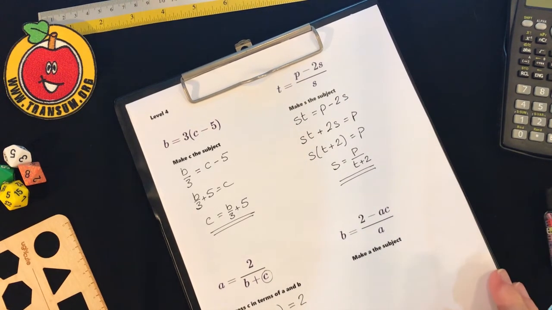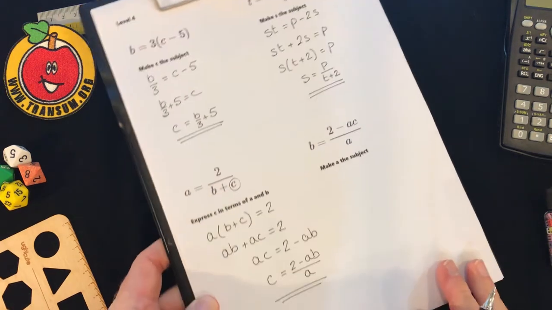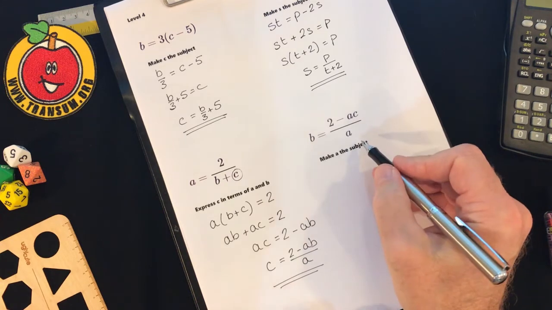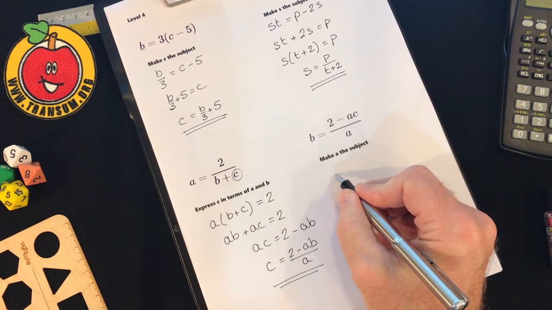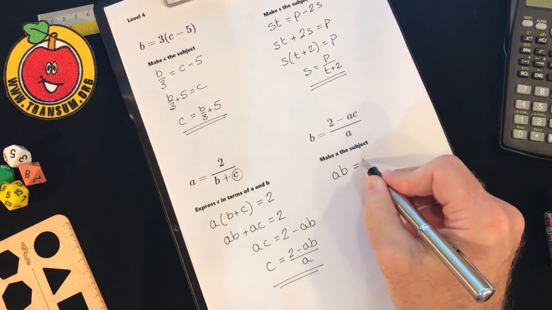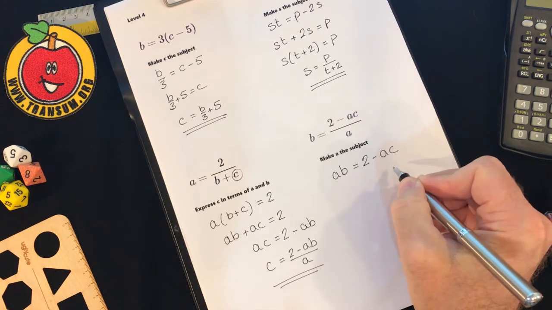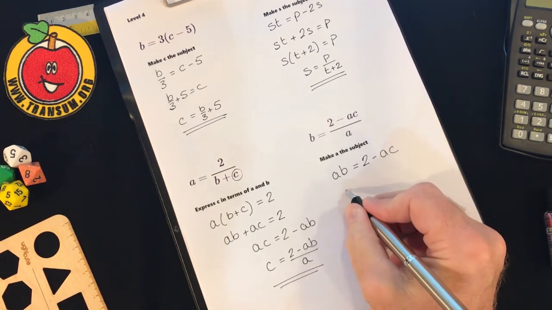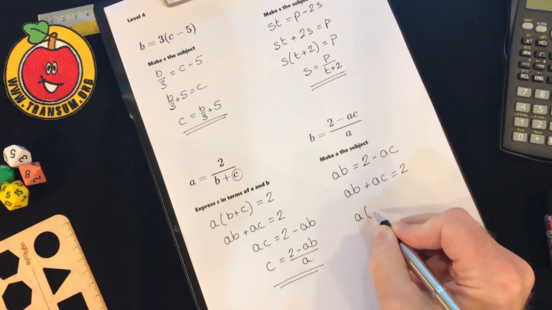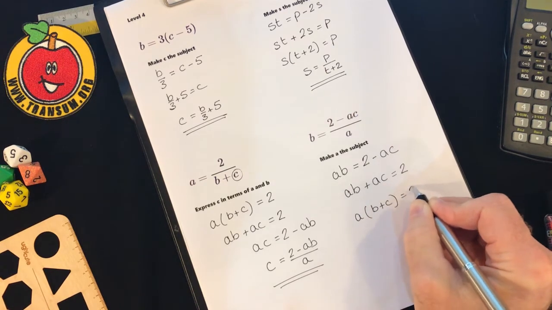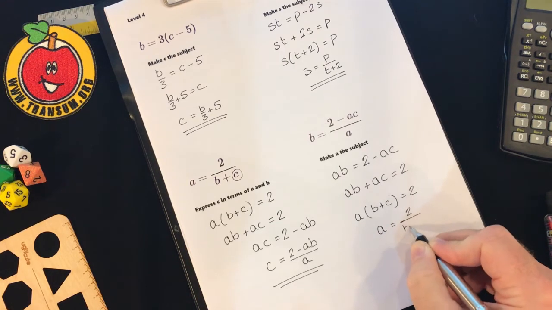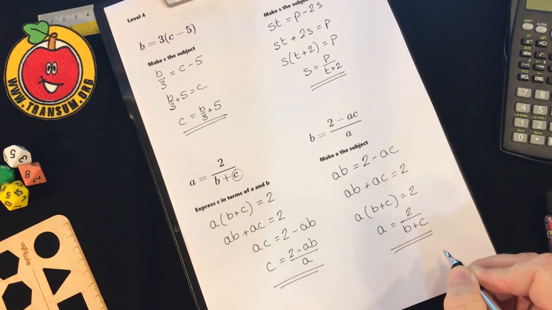Okay, hope you followed that, because we've got another example here now where the A appears twice. So let's run the same routine, multiply both sides by the denominator there. That gives me AB on the left and 2 minus AC on the right. Now I'll add that to both sides, so AB plus AC is equal to 2. Then I'll factorize, A times B plus C is equal to 2, and then I will divide both sides by that second factor, B plus C, and that is the answer.